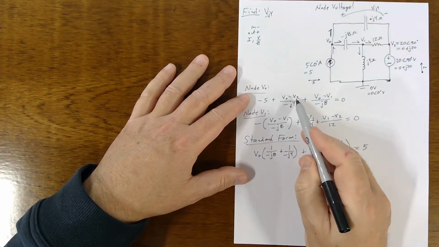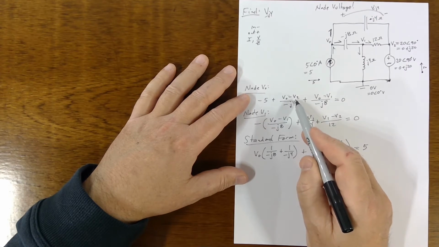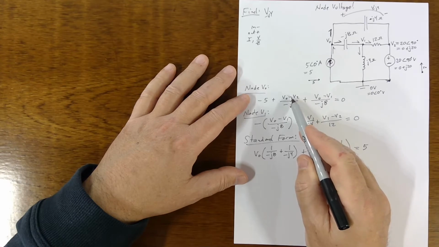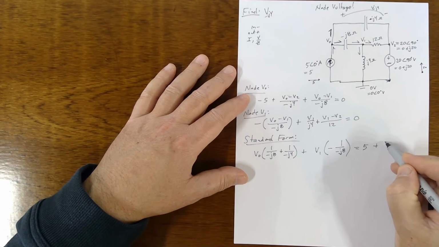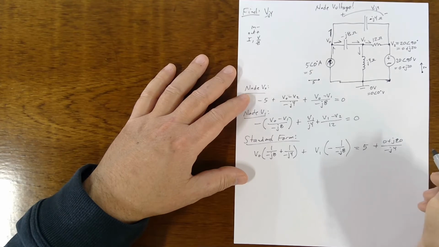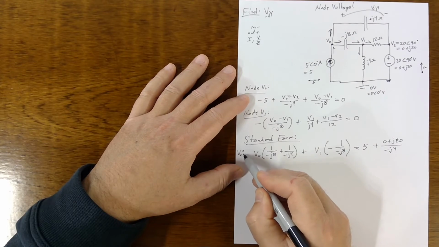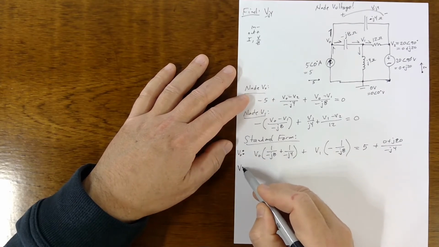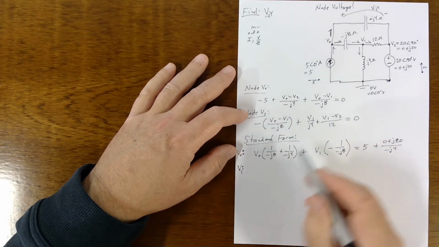So plug that in here, and it's going to have the J4 on the bottom. Move it to the other side, and this negative sign will go away, and you end up with 0 plus J20 over minus J4. Okay, this is the V0 equation in standard form. So the V1 equation, this equation here in standard form, same thing.